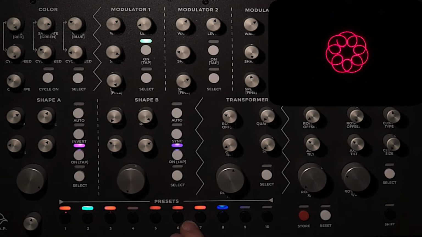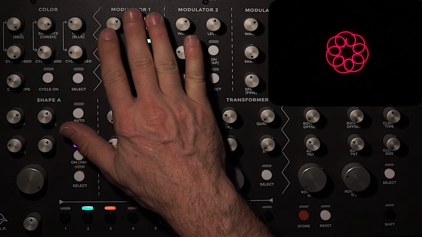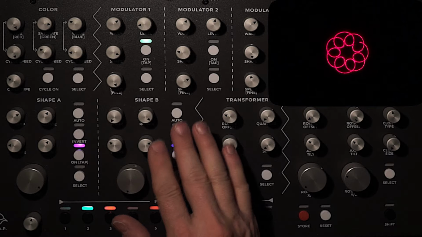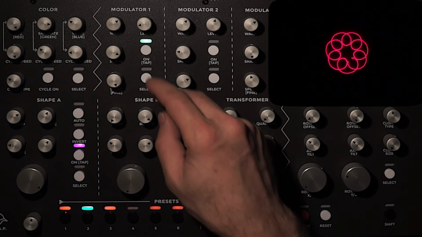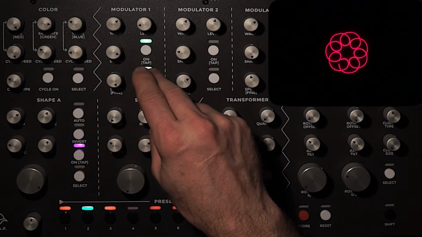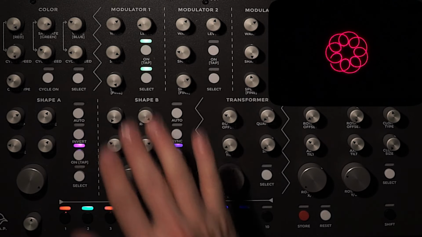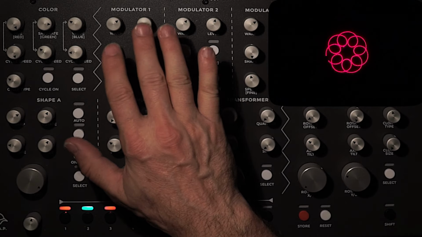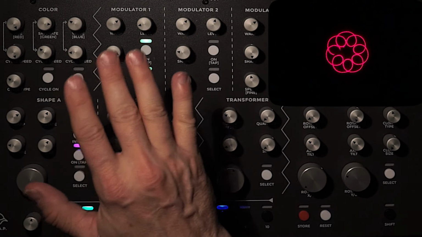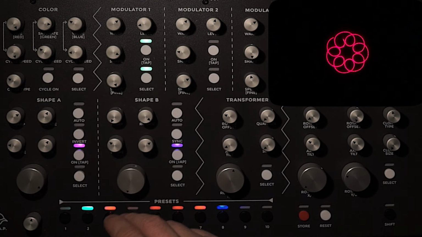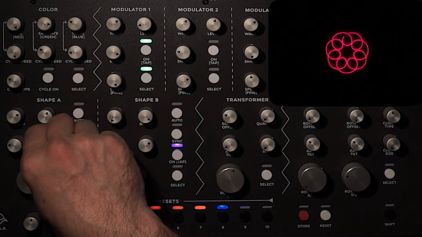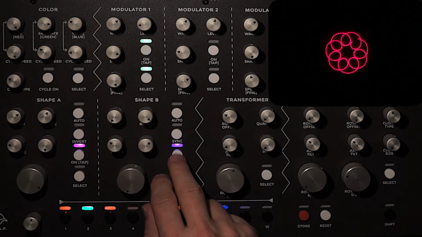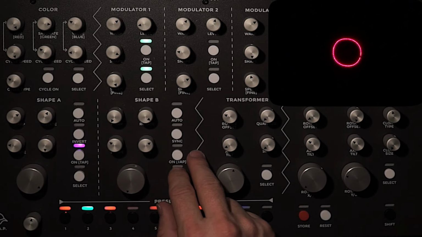So I'm going to take some influence from modulator A, which is basically an LFO. So what I'm going to do is select, which tells the modulator that we're going to be routing a signal out of it to another control. And in this case, I'm going to use it to drive the size of shape A. In fact, I'm going to turn off shape B so it's easier to see.